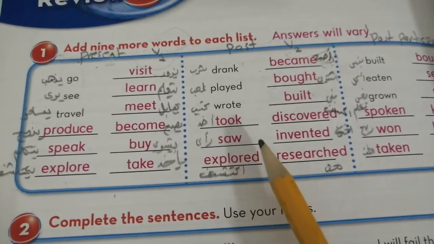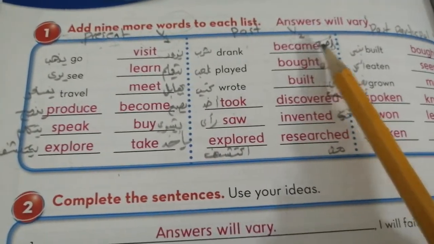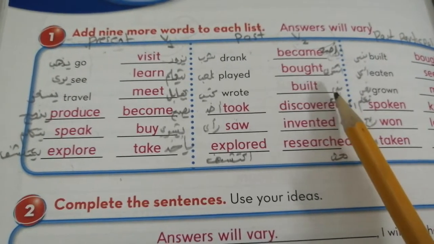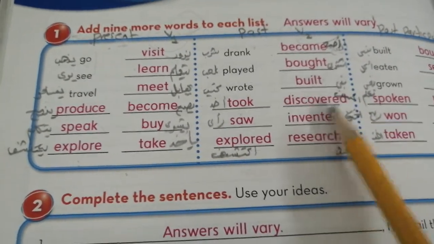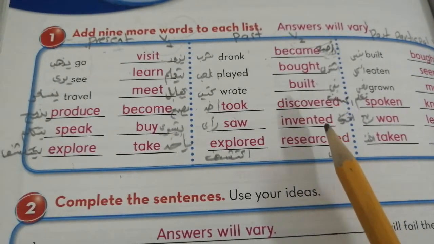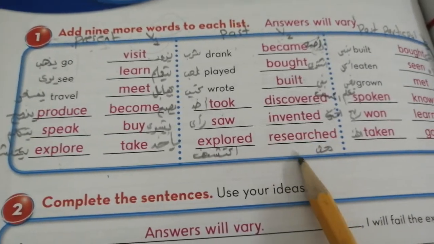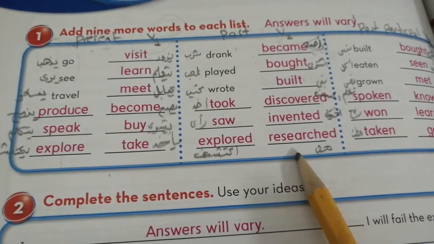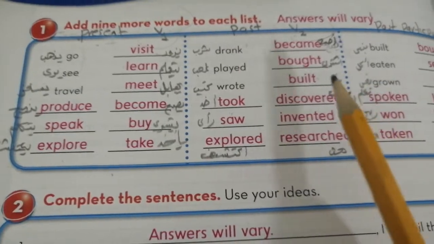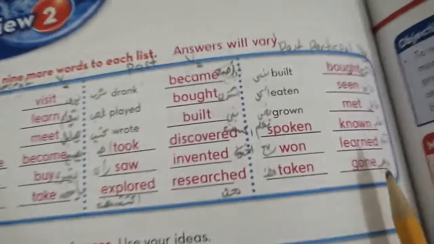Took, أخذ, saw, يرى, explored, اكتشف, became, أصبح, bought, اشترى, built, بنى, discovered, اكتشف, and invented, اخترع, researched also, بحث. So the second column is related to simple past. Let's move to the third column.